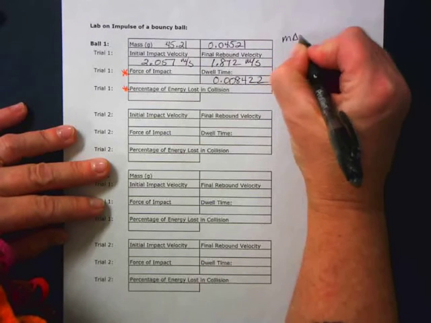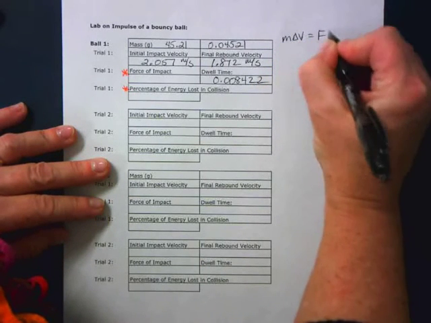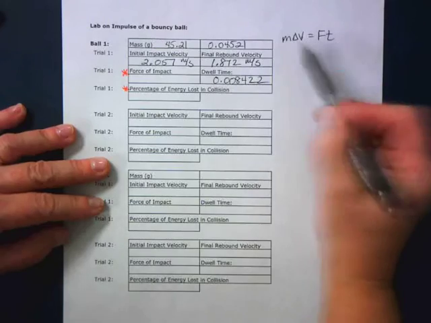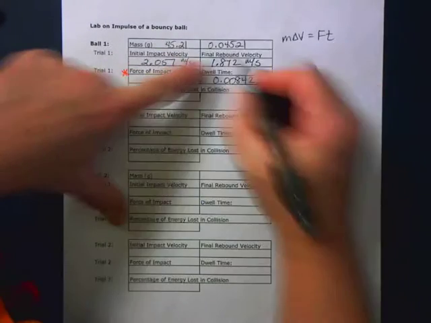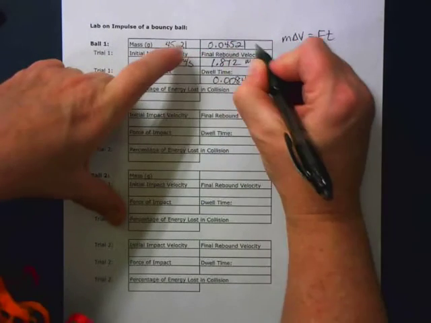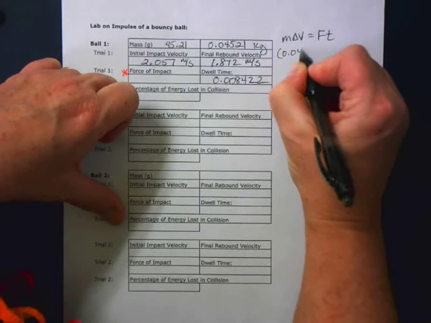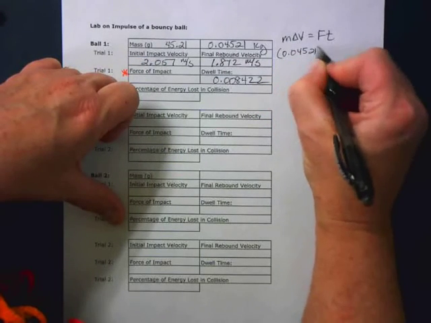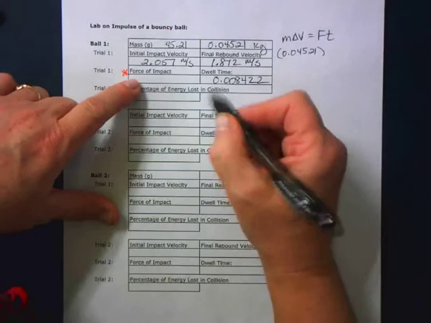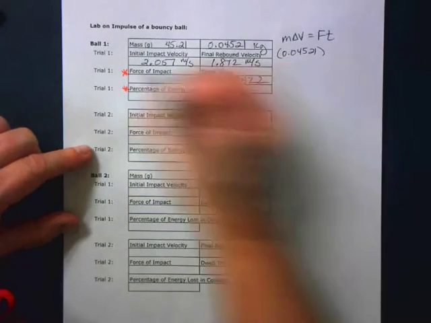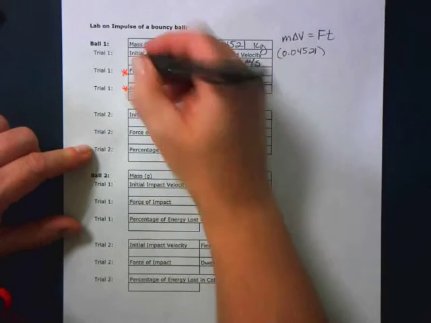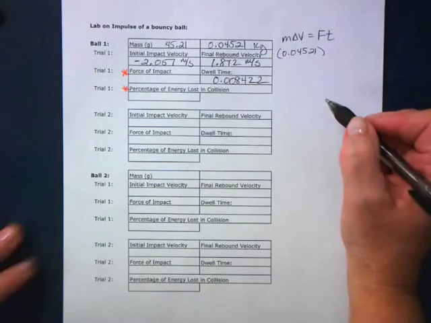We're going to use the equation that we've been practicing this week. Change in momentum is equal to impulse. So we'll take the mass of our ball in kilograms, standard metric. Change in velocity is final minus initial. Since the initial impact velocity was going down, I'll make that one negative and this one positive.